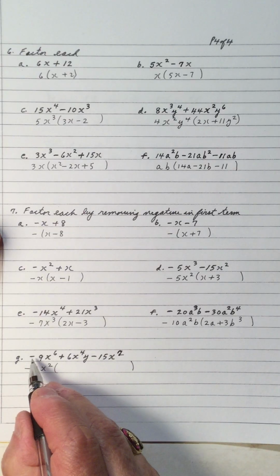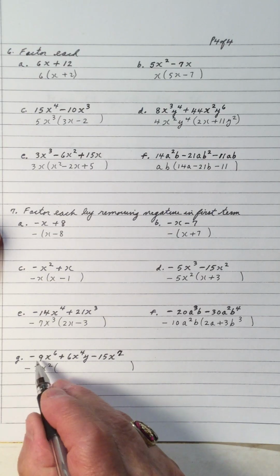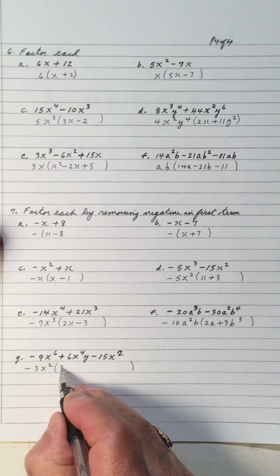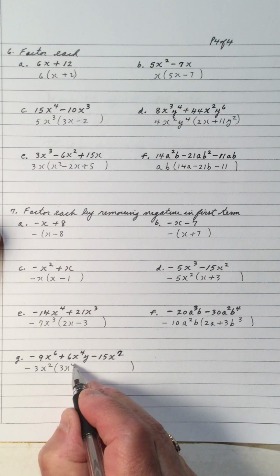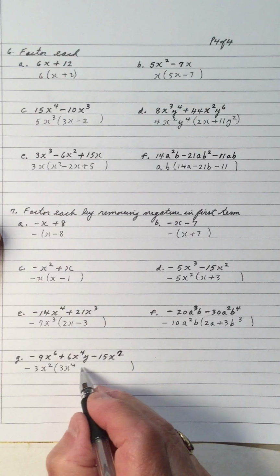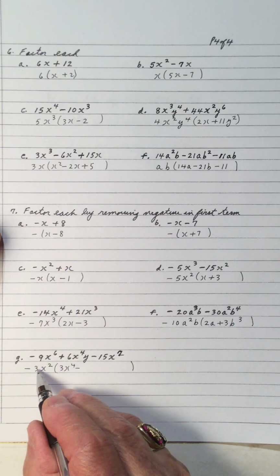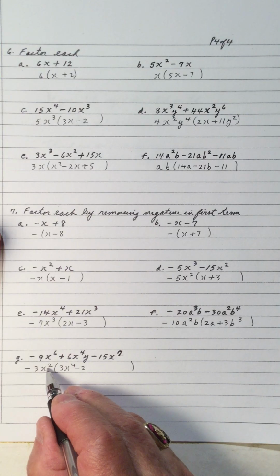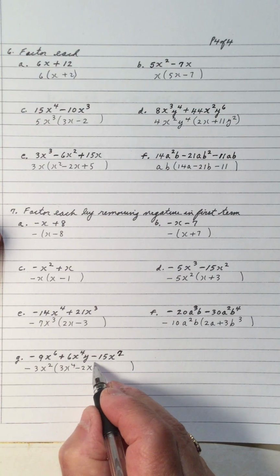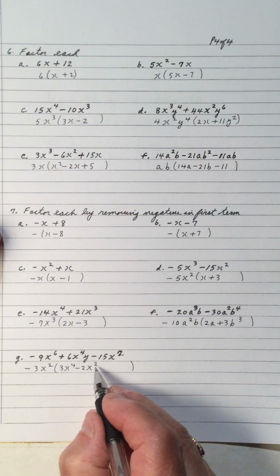Let's divide. Negative divided by negative is positive. 9 divided by 3 is 3. x to the 6 divided by x squared is x to the fourth. Positive divided by negative is negative. 6 divided by 3 is 2. x to the fourth divided by x squared is x squared. 4 subtract 2 is 2.